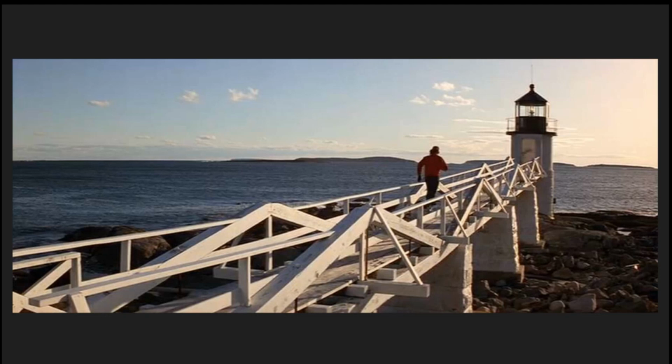But anyway, this photo that I have up on the screen is a still shot from a movie. If you've seen Forrest Gump, then you have seen this lighthouse. It's the scene where he's running across America, and he reaches one ocean, decides to keep running, reaches the other ocean, and turns around. And this is where you see him running towards Marshall Point Lighthouse. Forrest Gump.